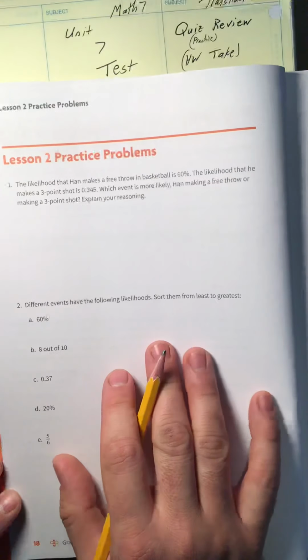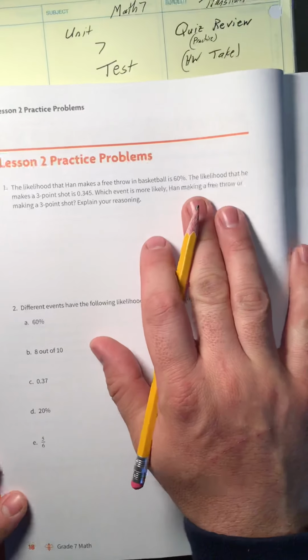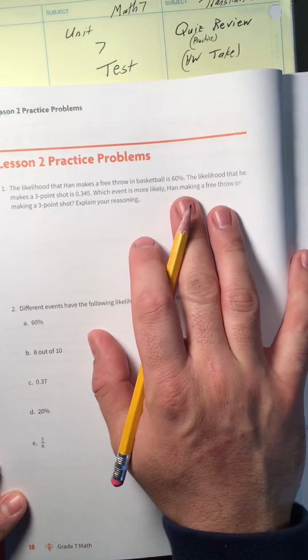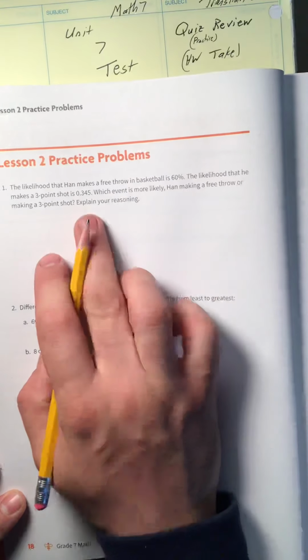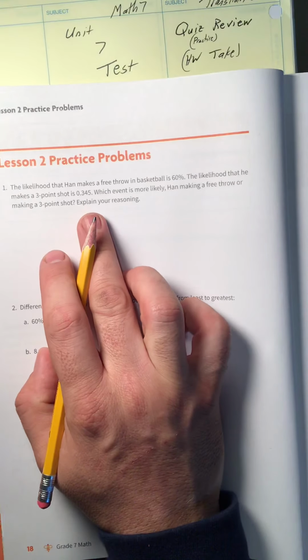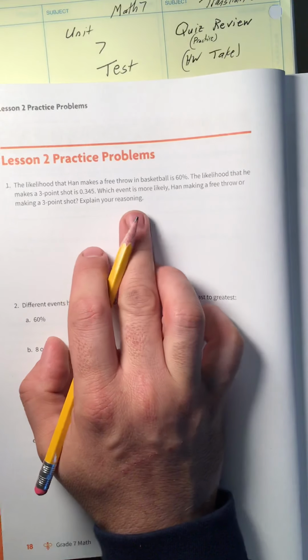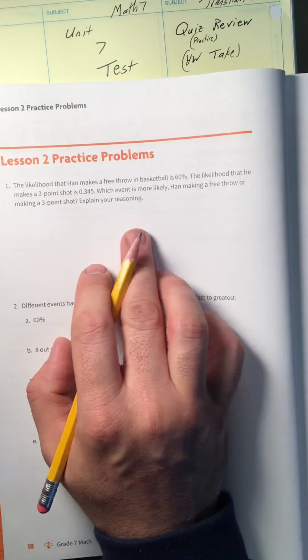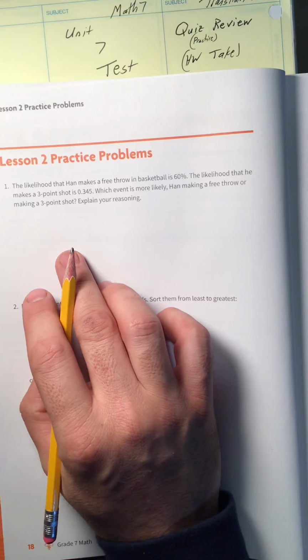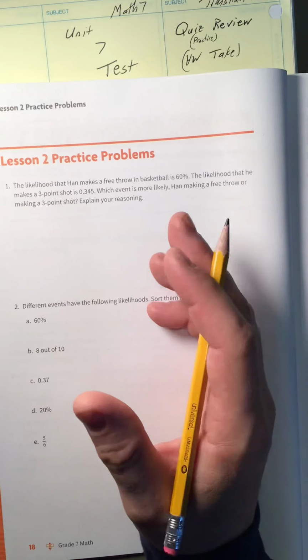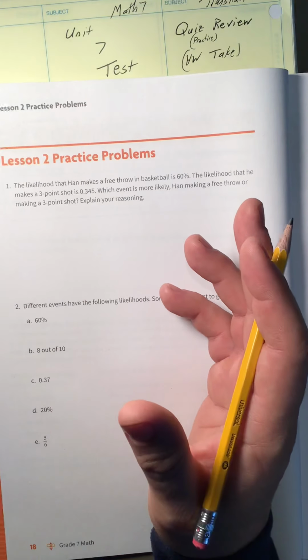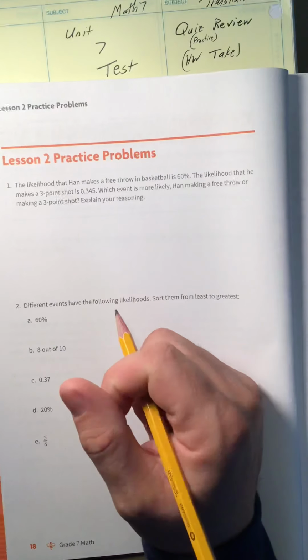First question. Likelihood that Han makes a free throw is 60%. Likelihood that he makes a three-pointer is 0.345. Which event is more likely, making a free throw or making a three-point shot? Now, hopefully, he's better at free throws than three-pointers.